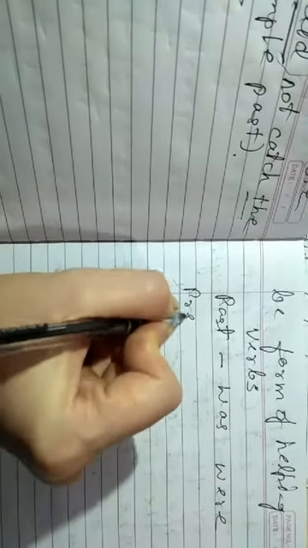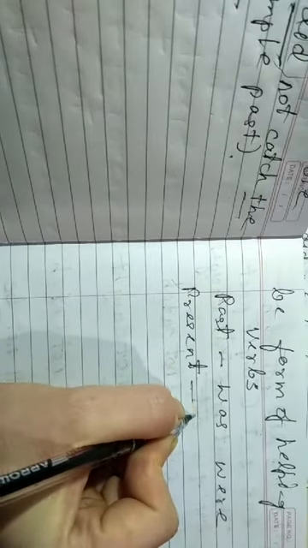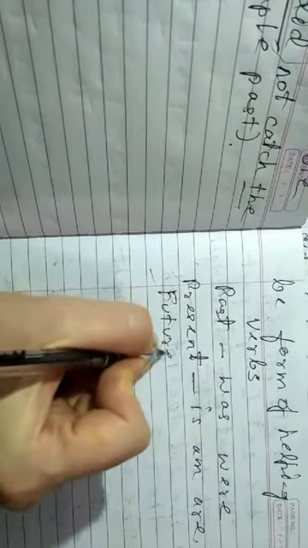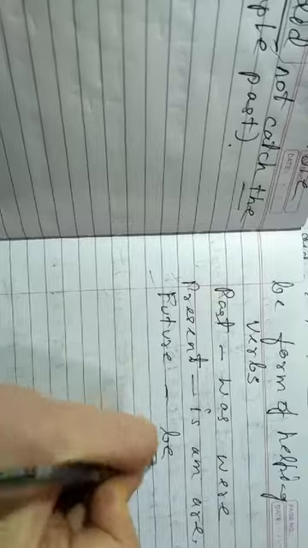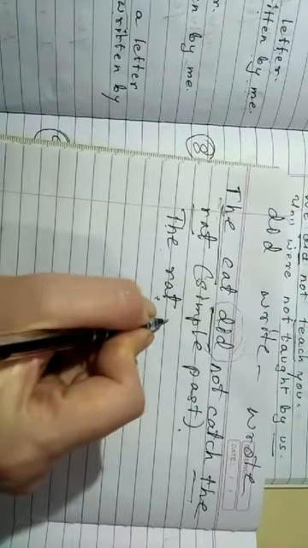For present tense we have "is," "am" and "are," and for future tense we will use the be form of helping verb in its original form. It is "be." So now the past tense form: the rat. "Was" and "were," which do we use? The rat is third person singular. We'll go with "was." The rat was, then "not."